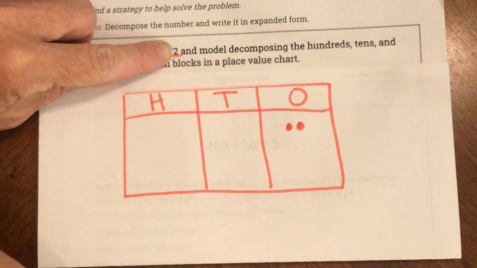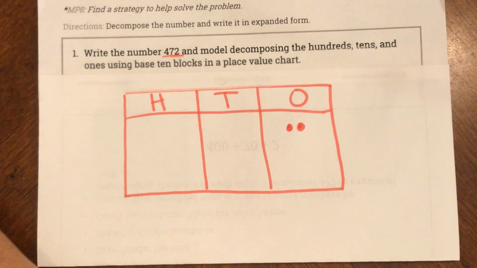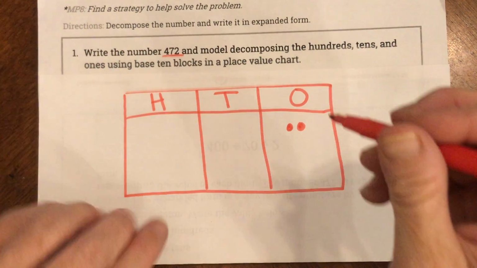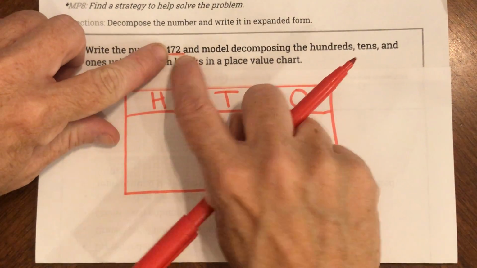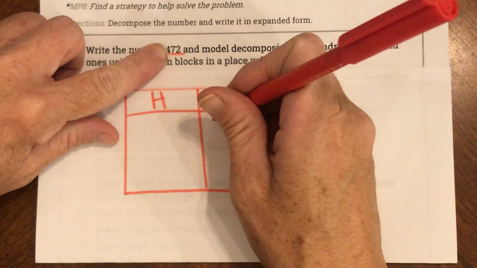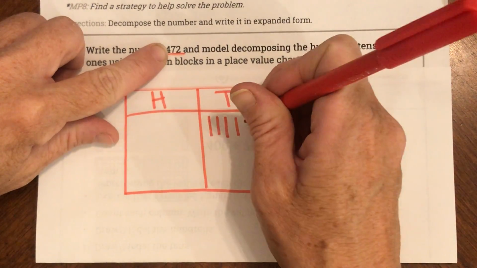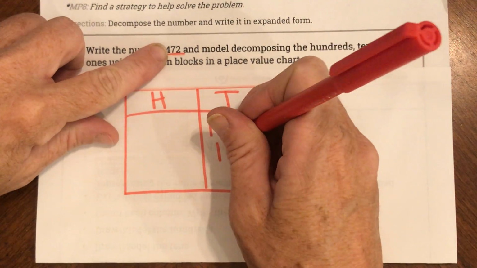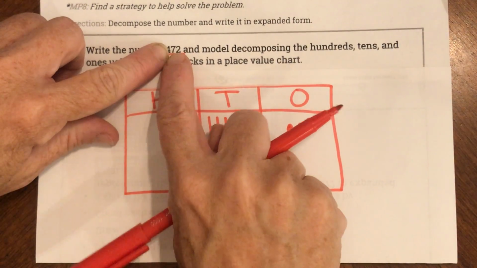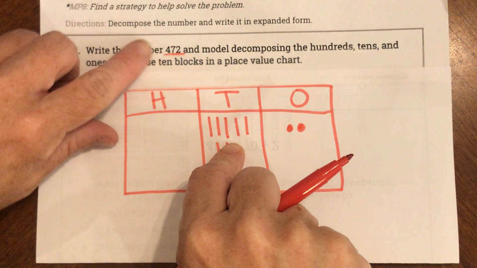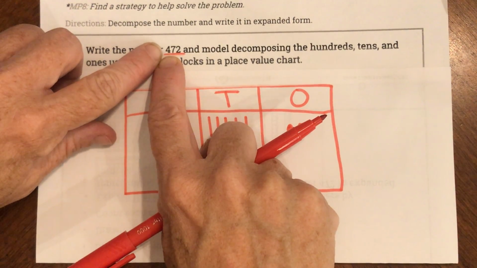Okay, then how many tens do I have? Well, I have 7 tens. So I'm going to draw 1, 2, 3, 4, 5, 6, 7. Because I have 7 tens. And then I have how many hundreds? 4.